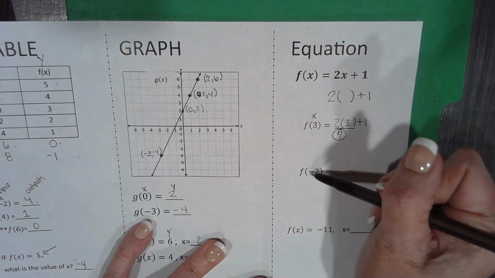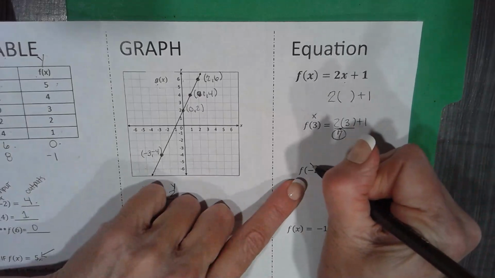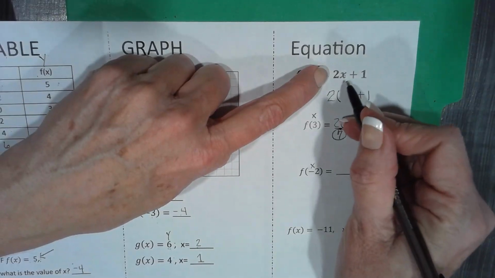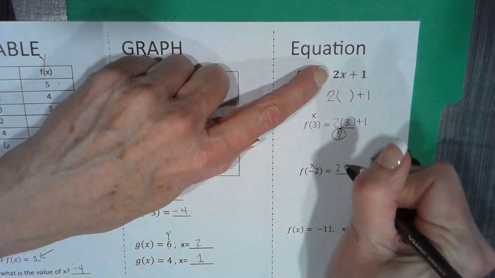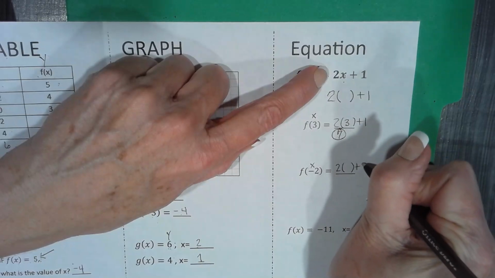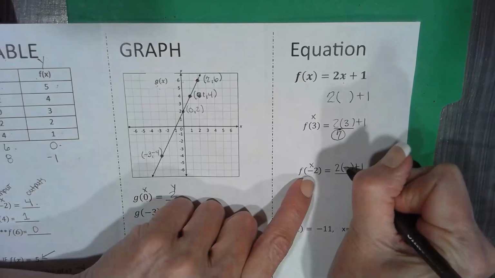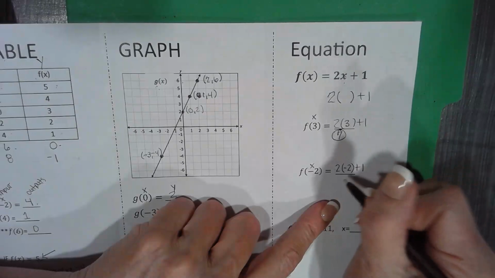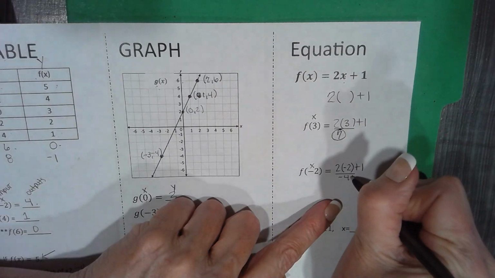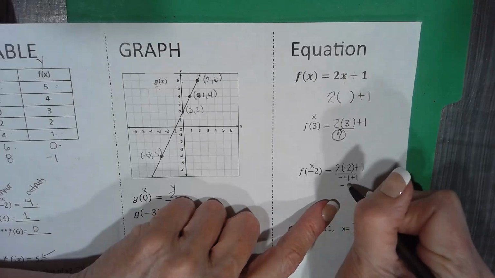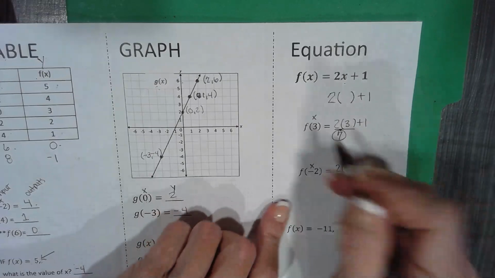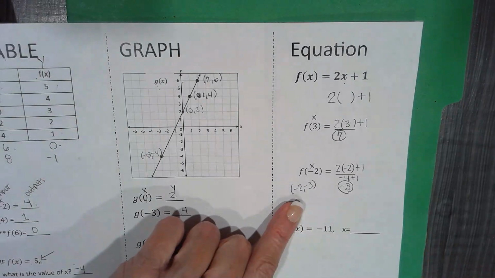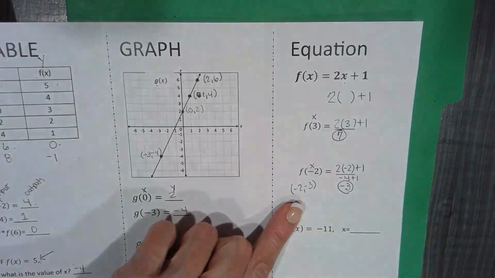Okay, f of negative 2. So they're giving us a negative 2 to plug in. Well, what does this sound like? 2 blank plus 1. I'm going to write that. 2 blank plus 1. And I'm going to put negative 2 in place of where that x was. So 2 times negative 2 is negative 4. And then plus 1, negative 4 plus 1 is negative 3. So the ordered pair negative 2 comma negative 3 is a solution to this equation.